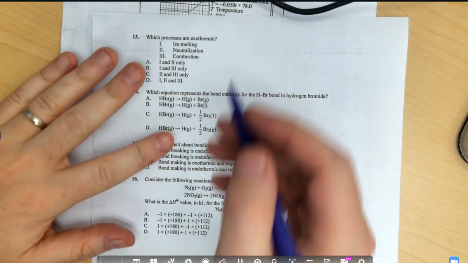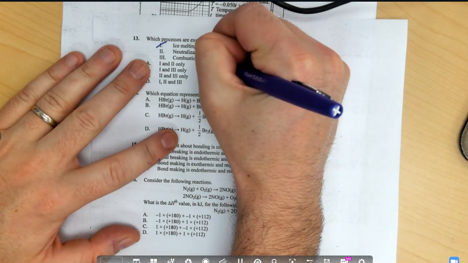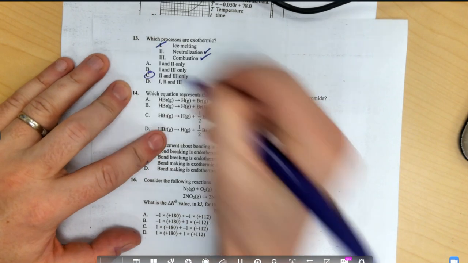Which processes are exothermic? Ice melting takes energy to melt ice, so no. Yes, we do know that those two are, so 2 and 3.